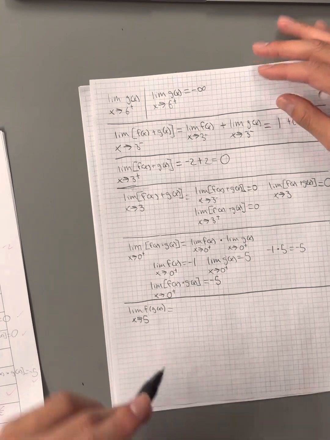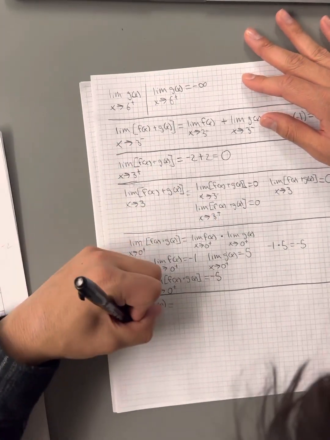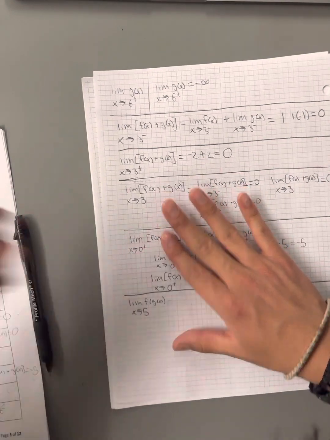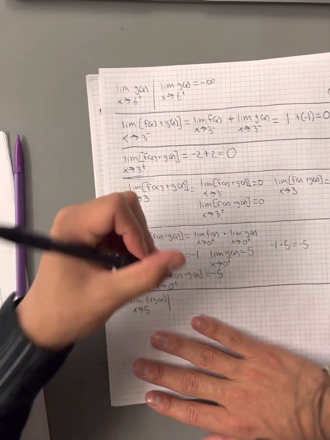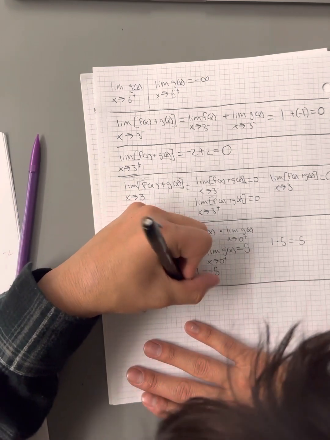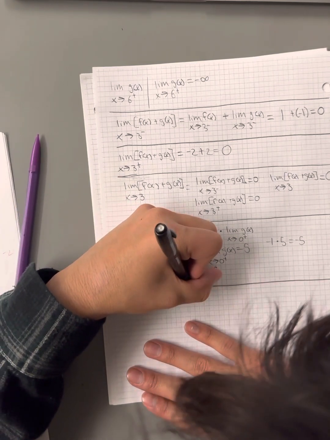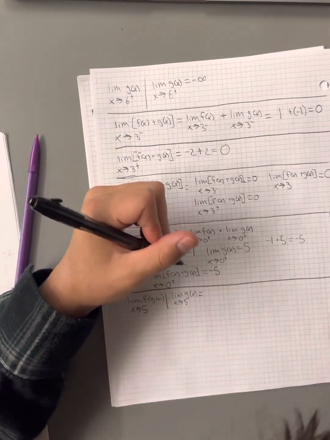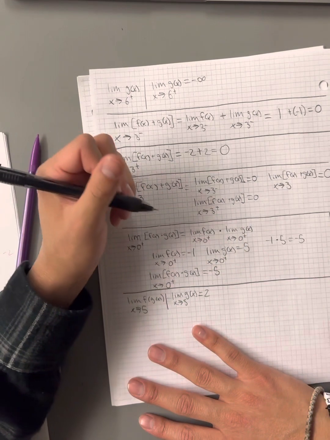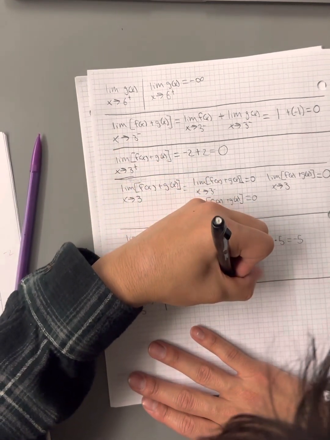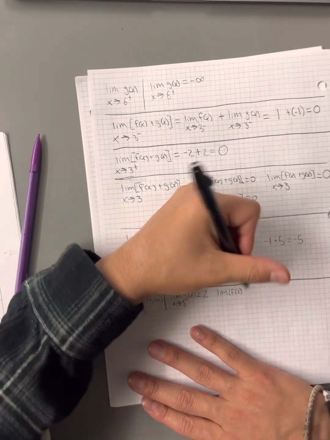So I'm not going to write this one down, but we know that the limit of g of x as x approaches 5 is equal to 2. So now we have to find the limit of f of 2.